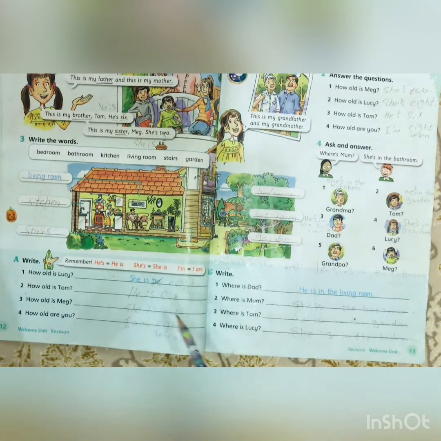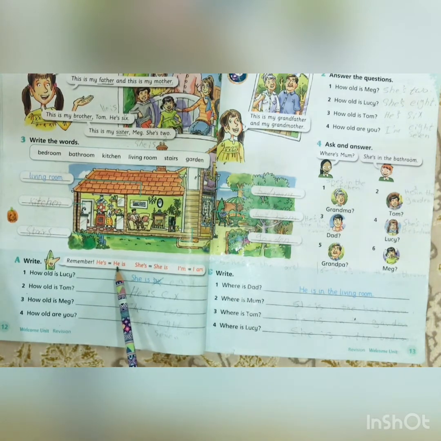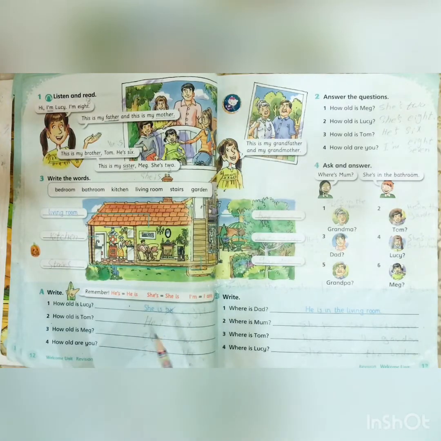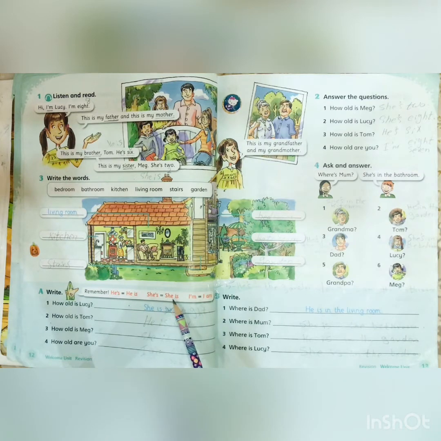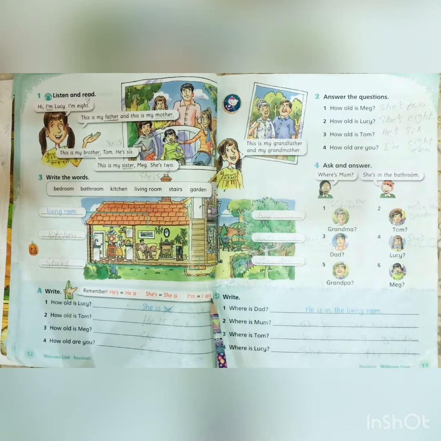So for this page we have to learn how to use he's, which is the short form, and the long form is he is. We have to know how to write he's, he is, she's, she is, I'm, and I am. So he's is the short form of he is, and she's is the short form of she is, and I'm is the short form of I am.